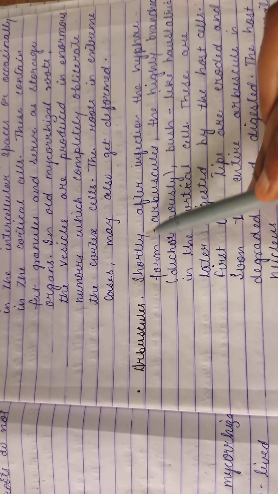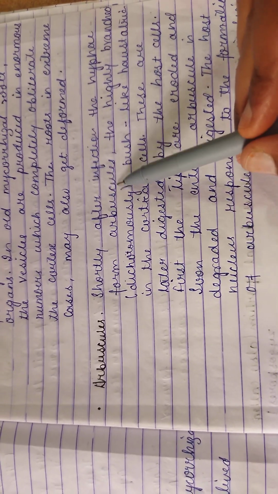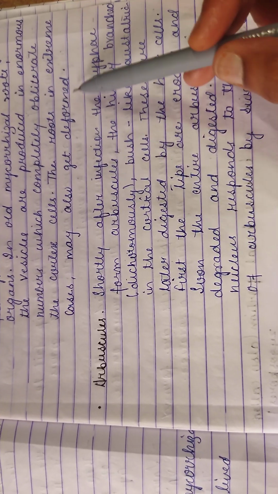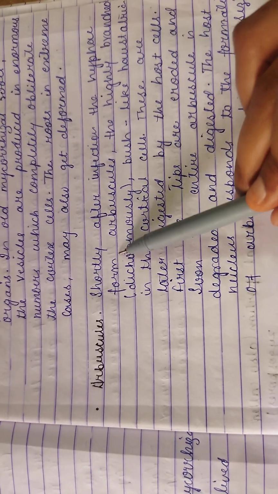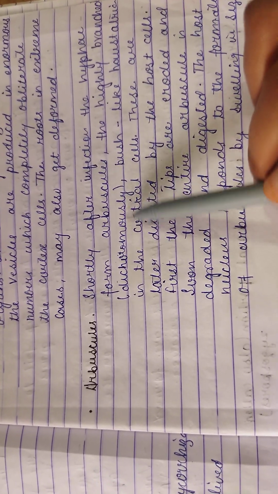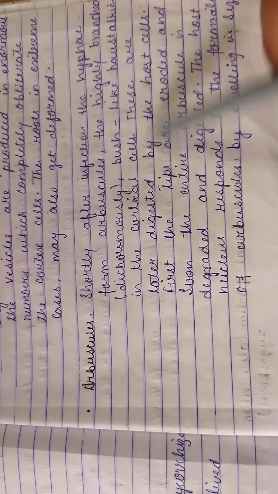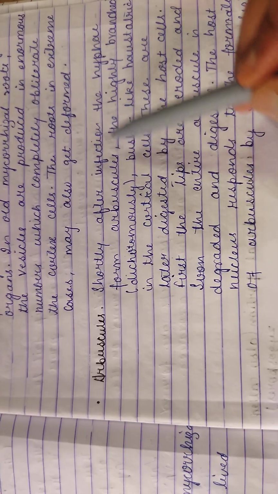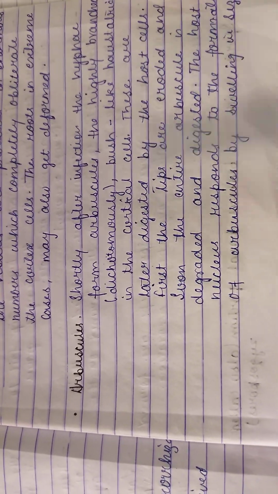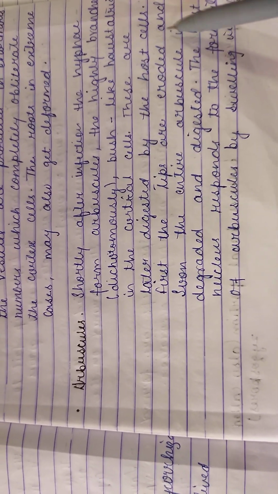Arbuscules. Shortly after infection, the hyphae form arbuscules, highly branched, dichotomously bush-like haustoria in the cortical cell. These are later digested by the host cell.